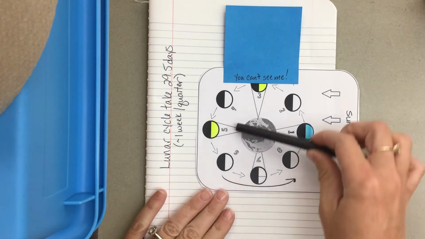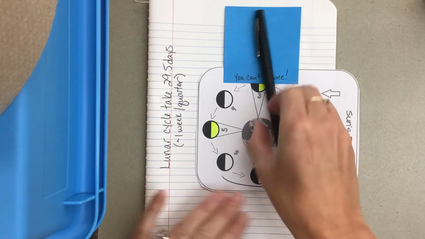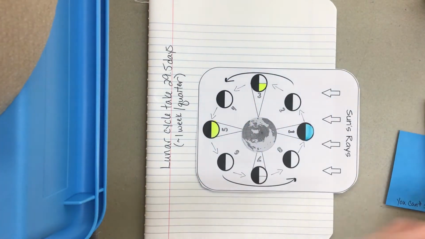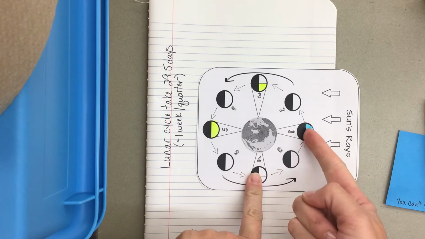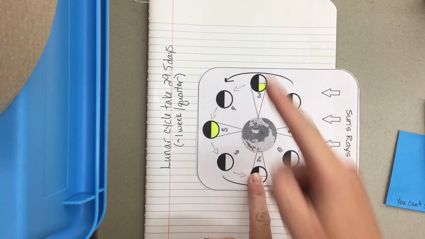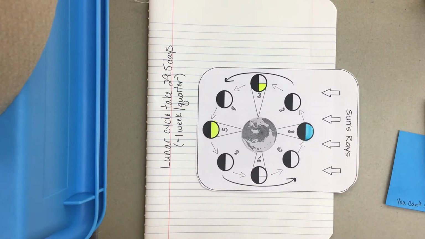When we see this moon outside, sometimes we call this the half moon, but because it is actually 1/4 of the way through the moon's cycle, we call it the quarter moon, and it's the first quarter because if we start at the new moon and work our way counterclockwise, this is the first quarter. We have 1/4 of the cycle complete.